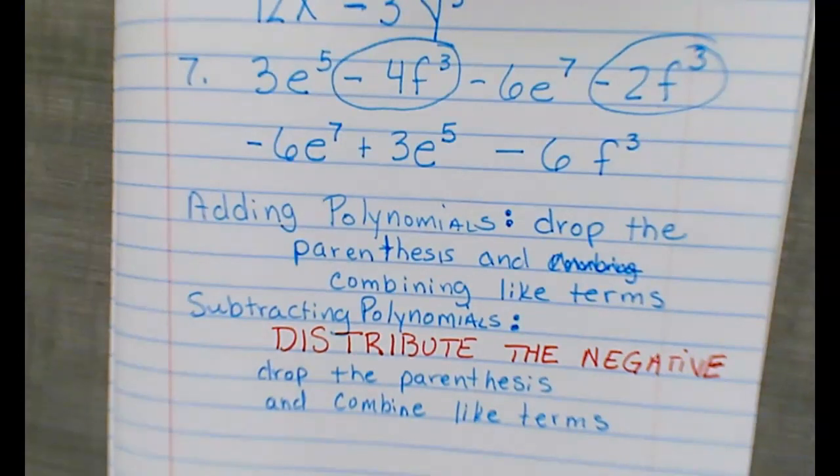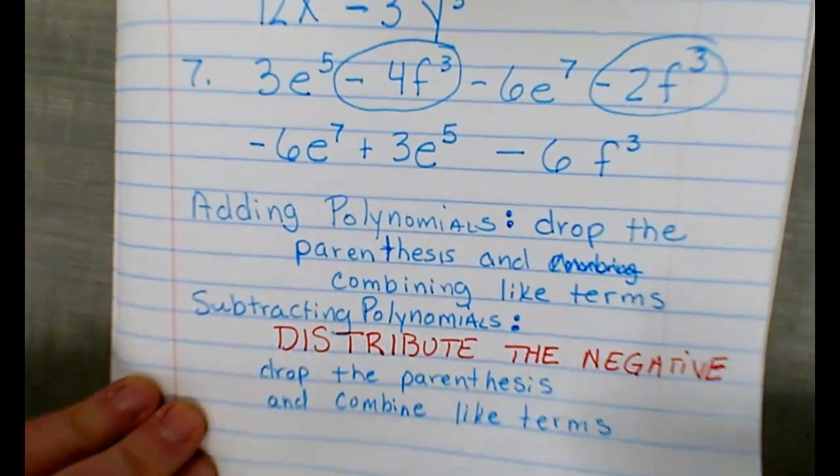I'm waiting a minute for people that are writing the steps. If you did not get the steps, you can go back and look at the video.